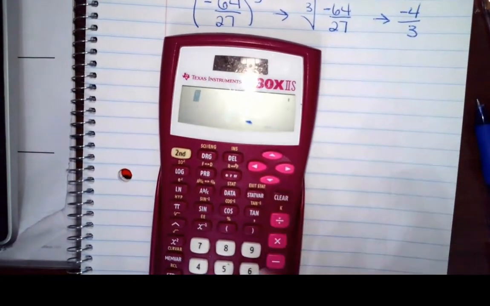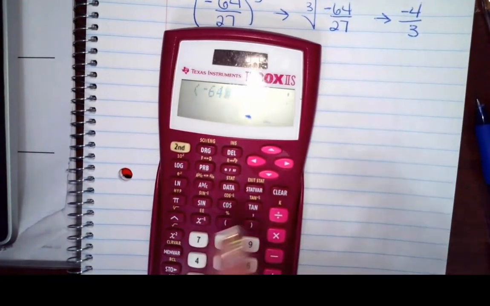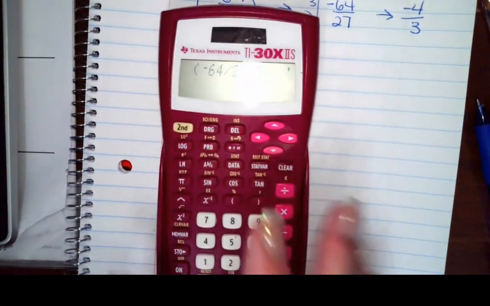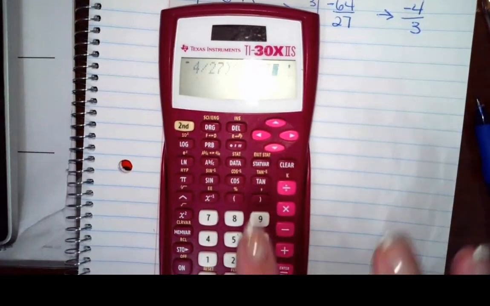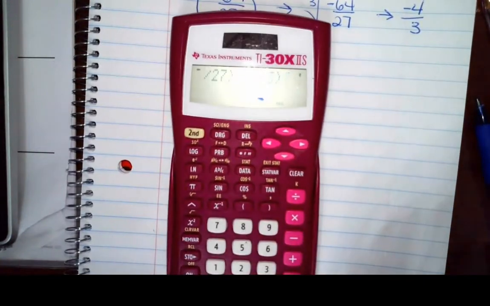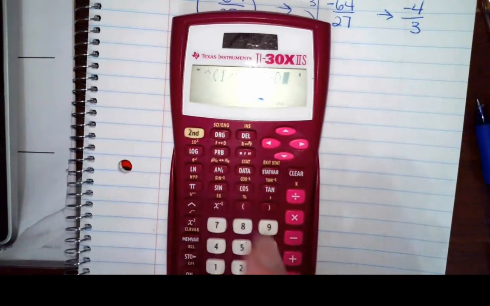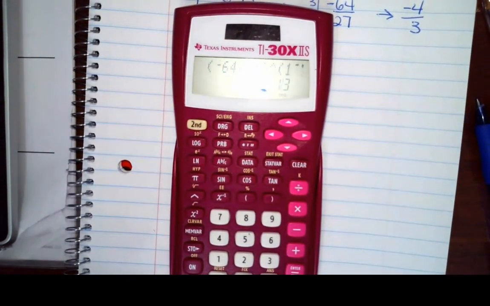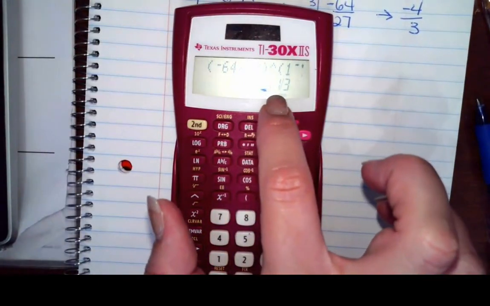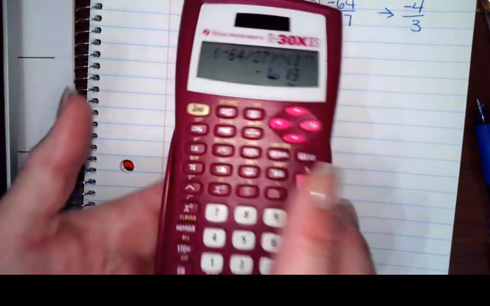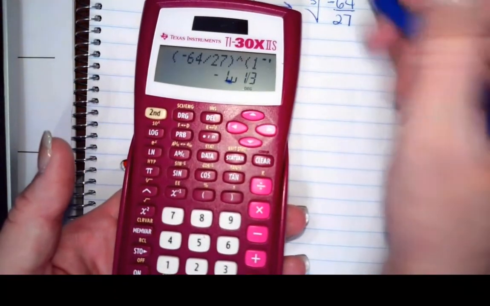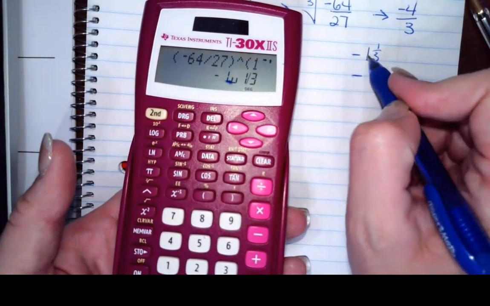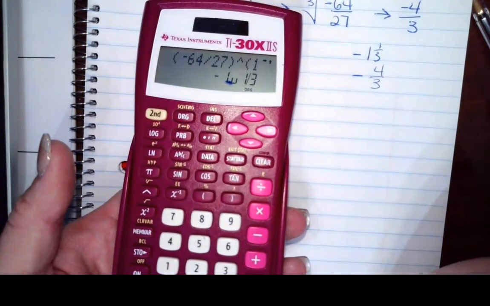So in my calculator, what I can do is -64 divided by 27 in parentheses, and I'm going to raise that to the 1/3 power in parentheses. But remember, I want a fractional answer, so I'm going to hit second and then fraction decimal, and then hit enter, and it's going to think, and it's going to give me a -1 1/3, which when I change that from a -1 1/3, that means the negative is going to come along for the ride. 3 times 1 is 3, plus 1 is 4 over that 3.